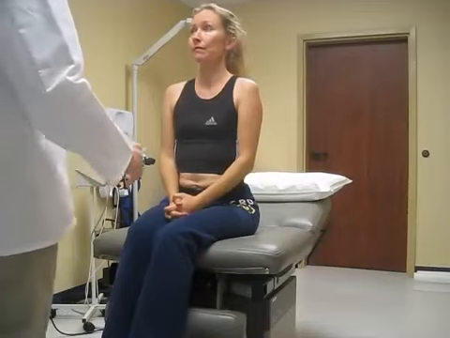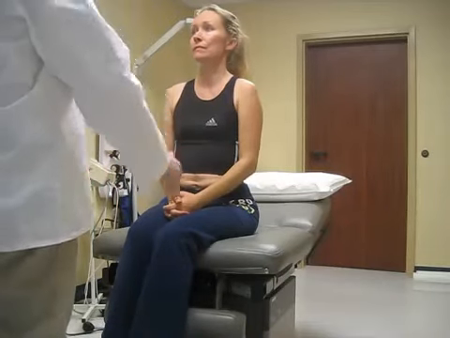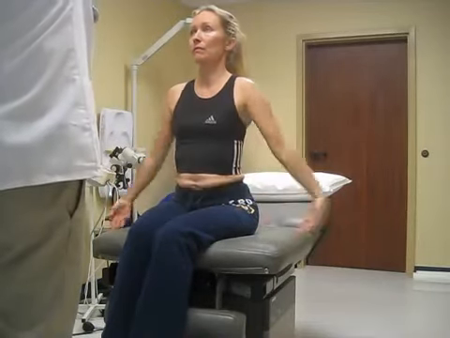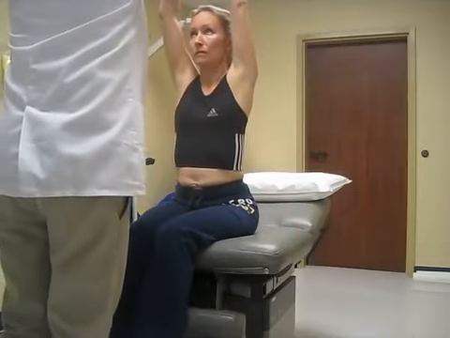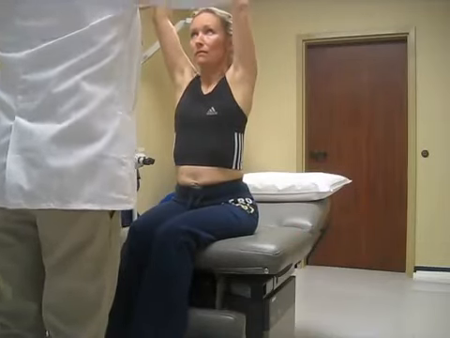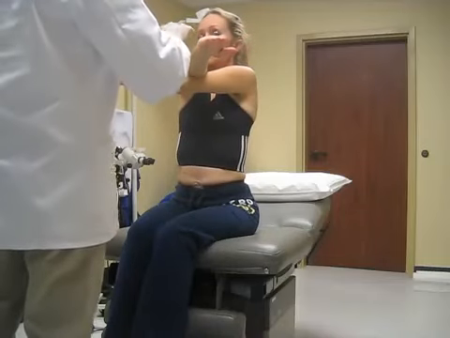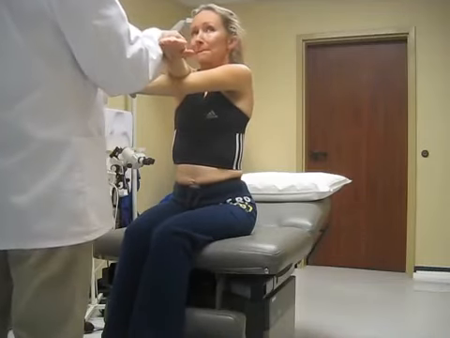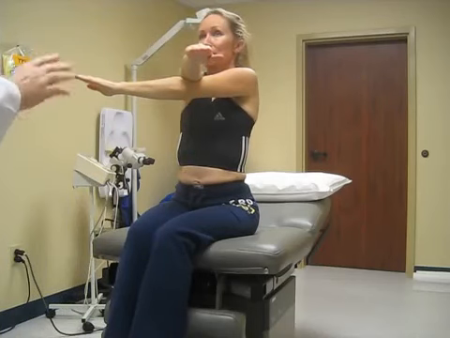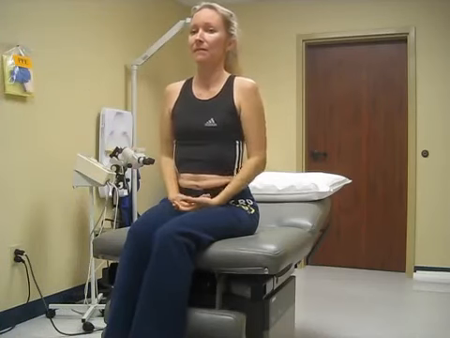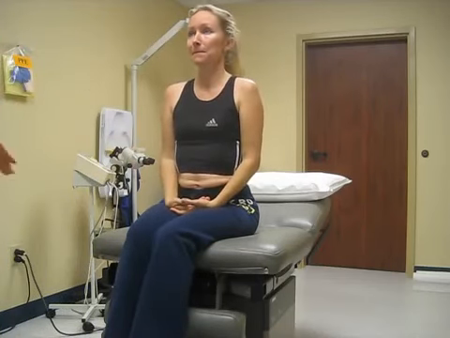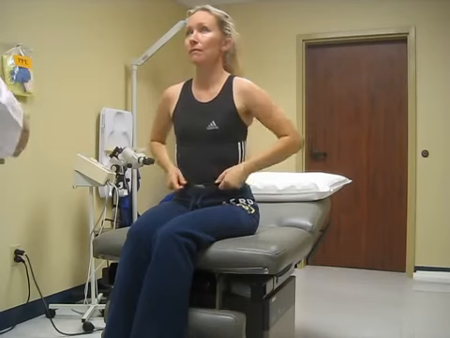And now we're going to test abduction and adduction against resistance. So bring your arms up. Okay. Don't let me pull. Good. I'll bring them across here. Don't let me pull. Good. Abduction and adduction are 5 out of 5. Very good.